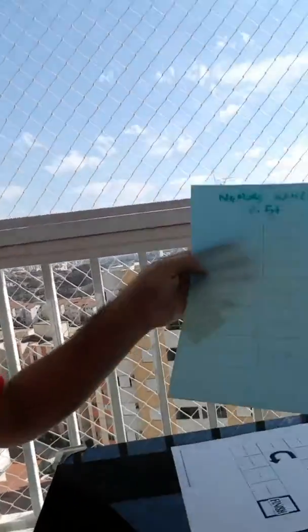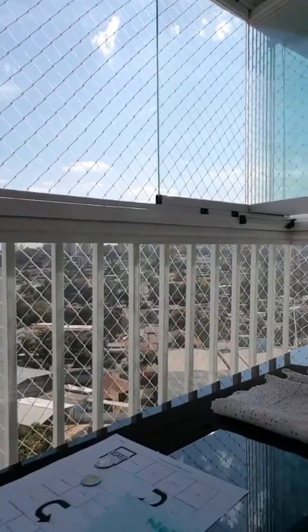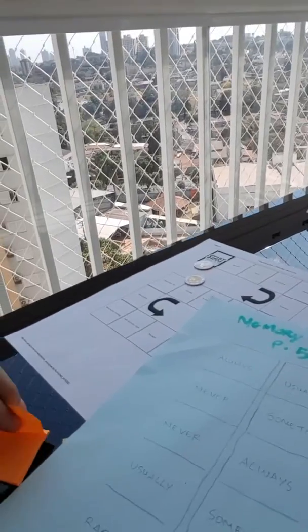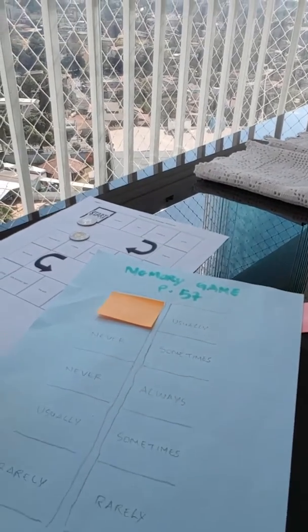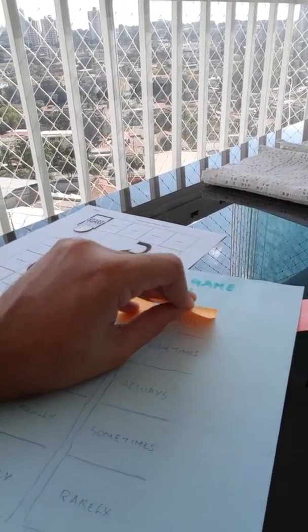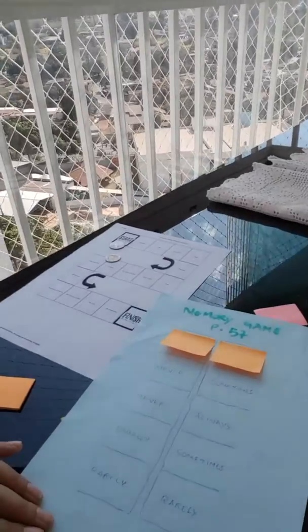The other one was this memory game. So as you can see, I put pairs of words always. We were working with adverbs of frequency, and the only thing you have to do is get a post-it, and you can use different colors just to make it more interesting, and put the post-it there, and then your students will sit in pairs. They will have to match the words, right? The 2 pairs, and then they can make sentences using the adverb. And you can do that for basically any vocabulary or grammar structure you're working with.